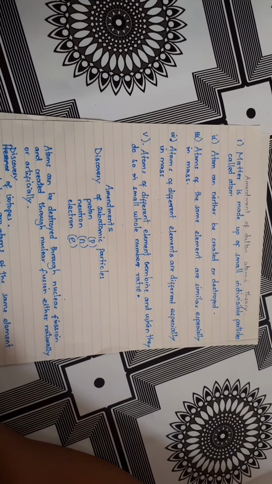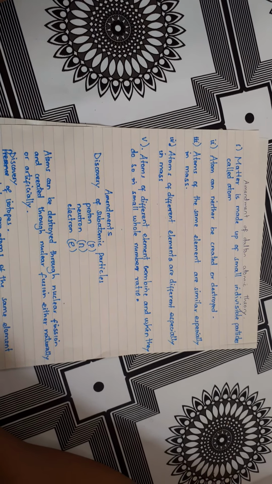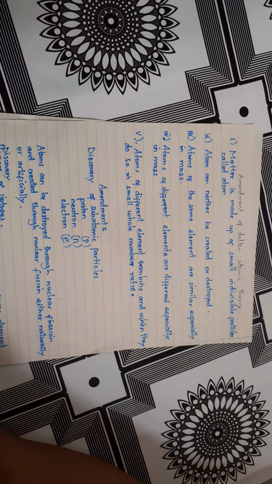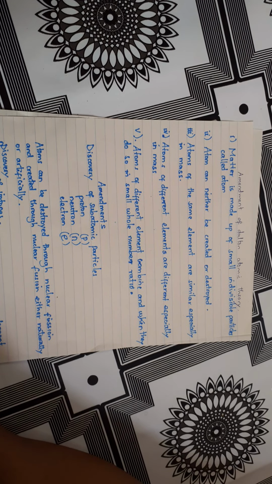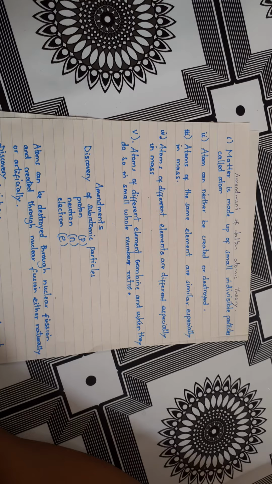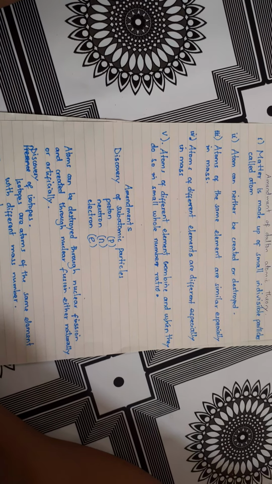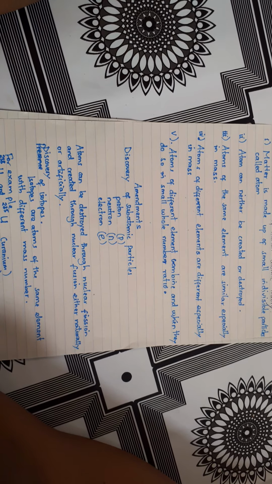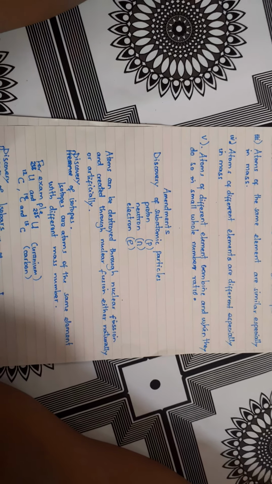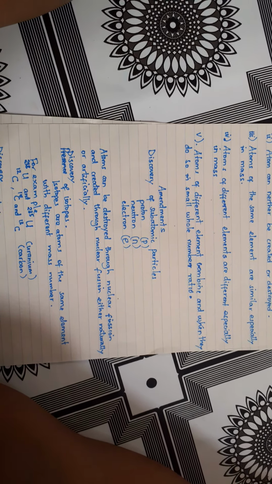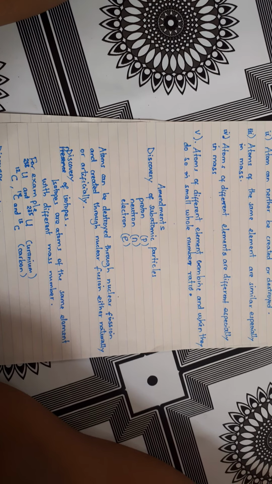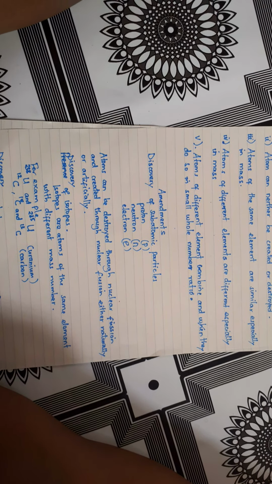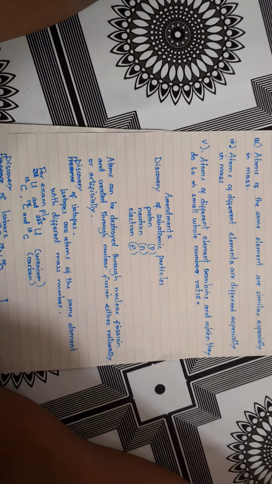Atoms can be destroyed, and atoms can be created, through nuclear fission and nuclear fusion respectively. And this can be done either artificially or naturally. Thereafter, there was the discovery of isotopes, whereby isotopes are atoms of the same element with different mass numbers. An example is uranium-238 and uranium-235. They are both atoms of uranium, but they have different mass numbers.